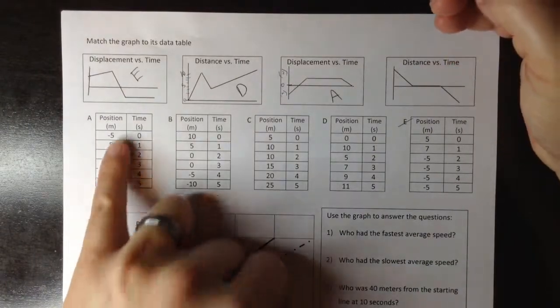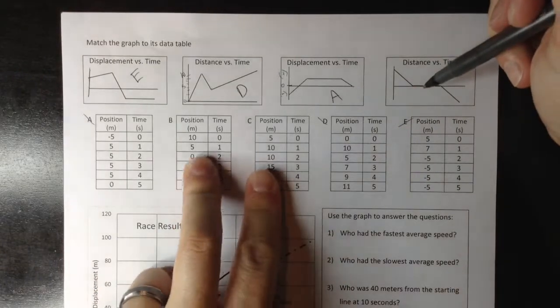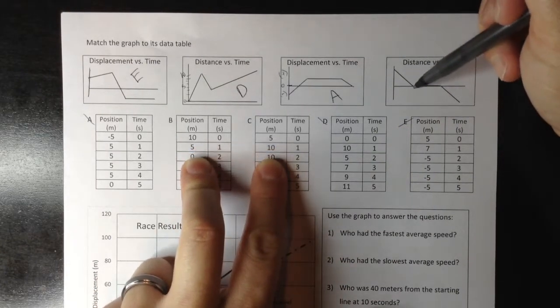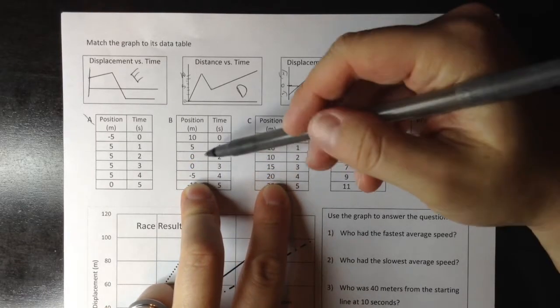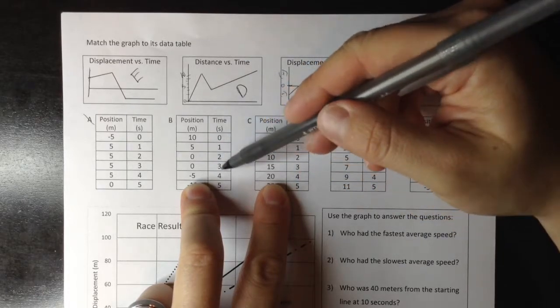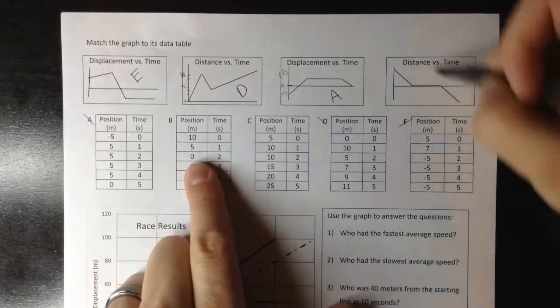Alright, and so we've done E, A, and D. So this one's going to be B or C. Starting positive. Okay, they both start positive. They reach the reference point and stay at the reference point. Well, at rest at the reference point, there you go. Position of 0 for a couple seconds, and then goes into the negative. This is B.